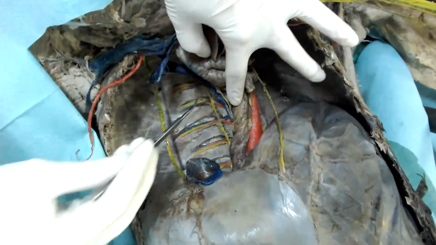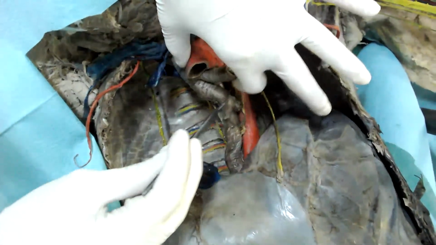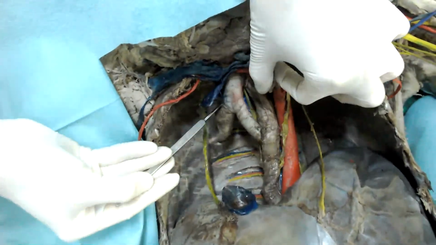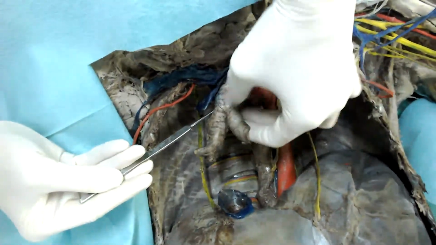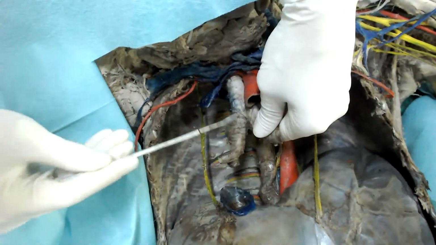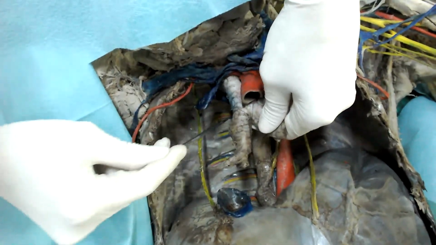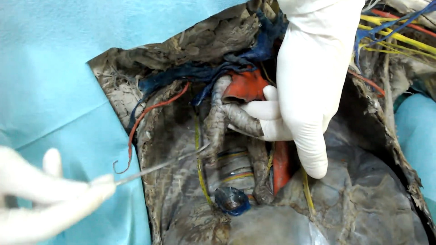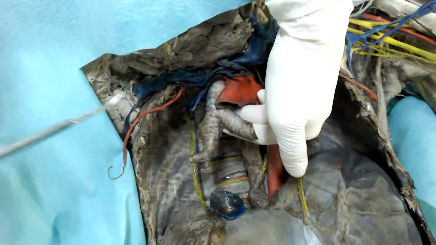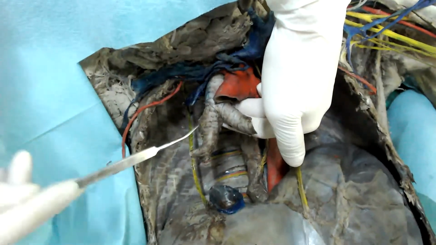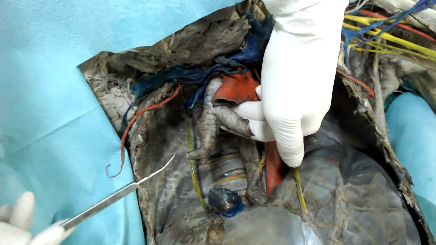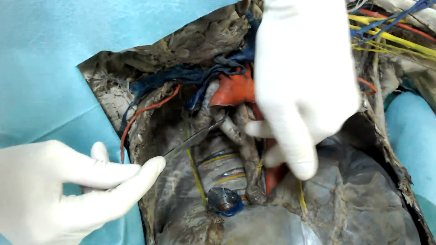Okay, so this was with the veins. Then, another thing that we can spot is this one. This is the trachea. The trachea, at the level of T4, so corresponding posterior to T4, will split into 2 main bronchi. These 2 main bronchi will go to the lungs, left and right lung.